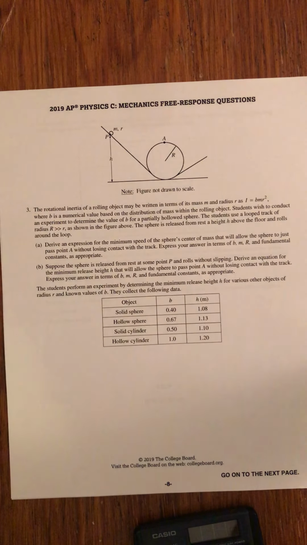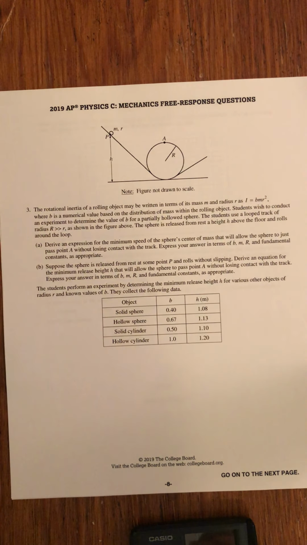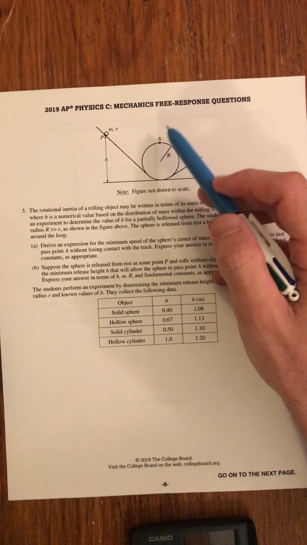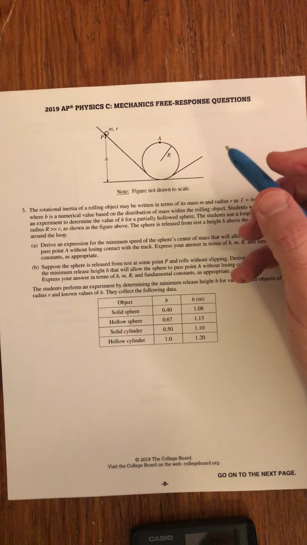Final question. This was the other 2019 exam; something happened, I forget what, but they needed 2 versions of the exam. So this is the last question of the exam, I think on the West Coast. Here we go. Okay, so this is clearly an energy problem. We're probably going to have some sort of sum of forces. So the sum of forces in the radial direction is equal to mv squared over r.